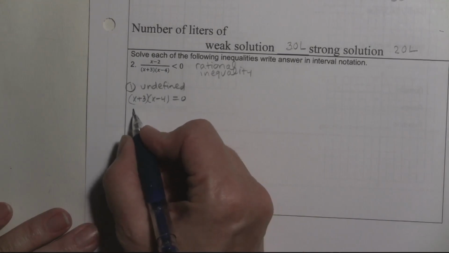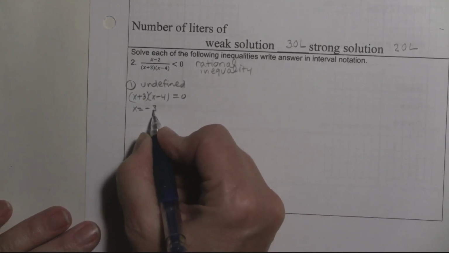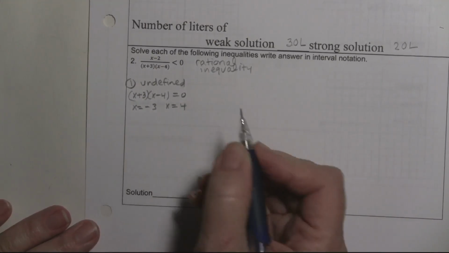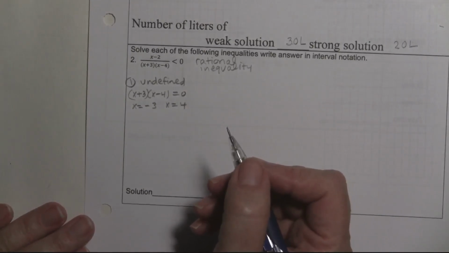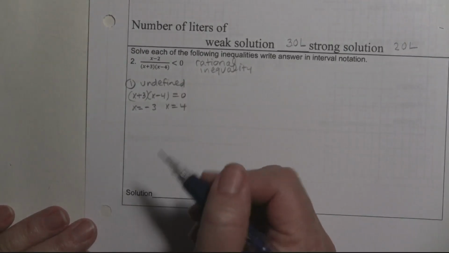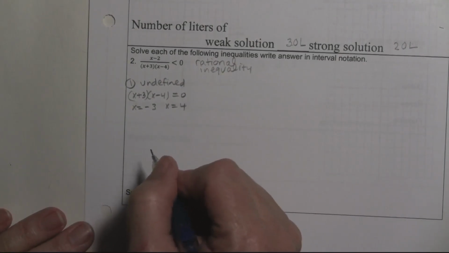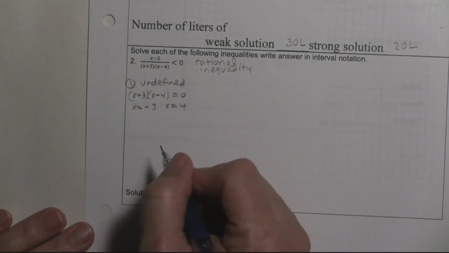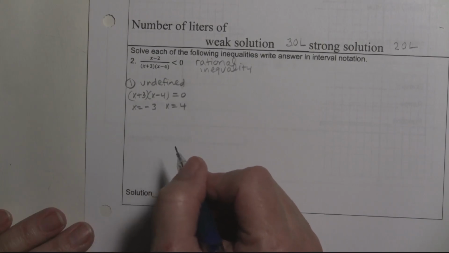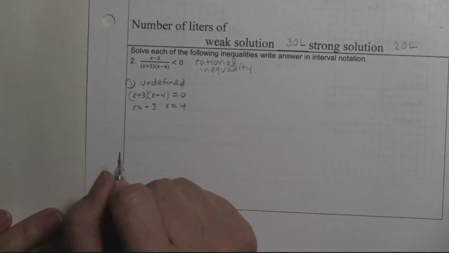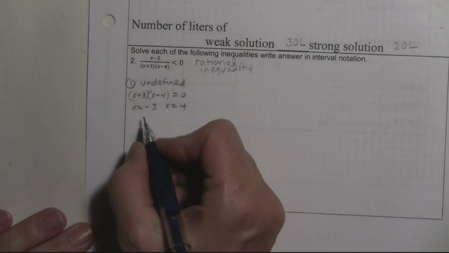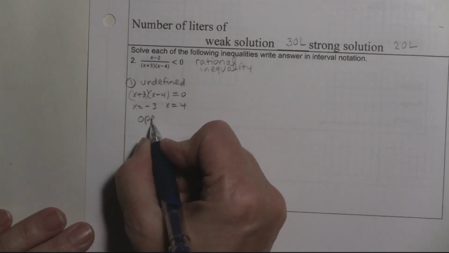And that's equal to 0 when x is negative 3 and when x is 4. Now, these are not solutions to this problem right here. These things are actually not solutions. And they're things that I want to put on the number line, because things are going to change at that. As I get closer and closer to those non-solutions, things are going to change. And so these are always open.